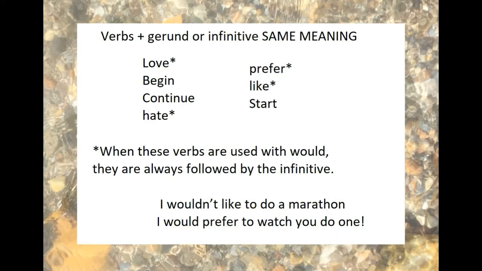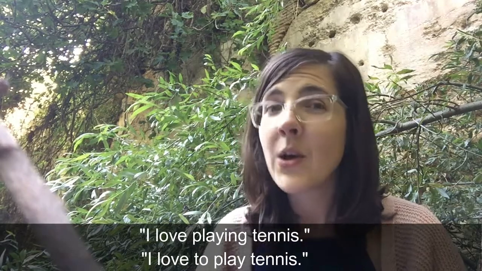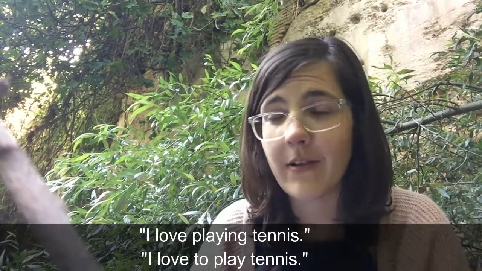All right, now we have the group of verbs that can be followed by the ing or the infinitive, and there is no difference in the meaning. So here's the list of verbs. Okay, so for example, I love playing tennis, or I love to play tennis. Both are perfect, both are correct.